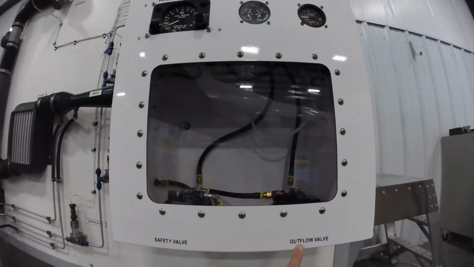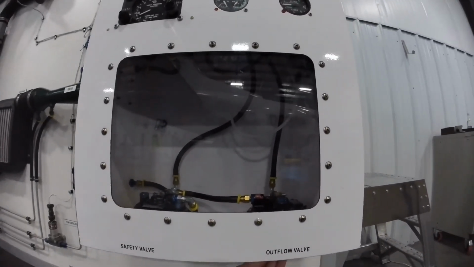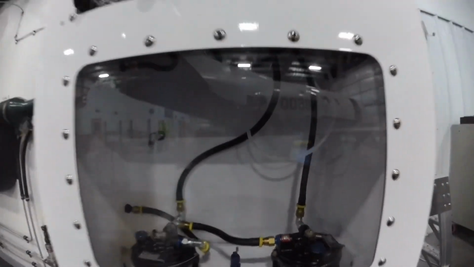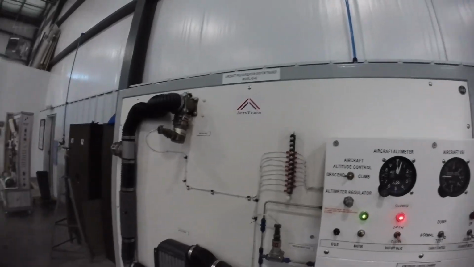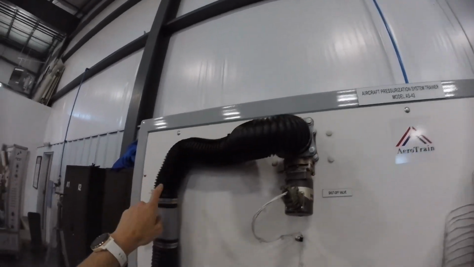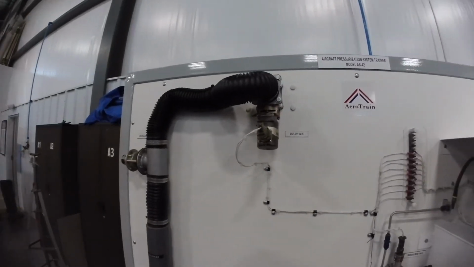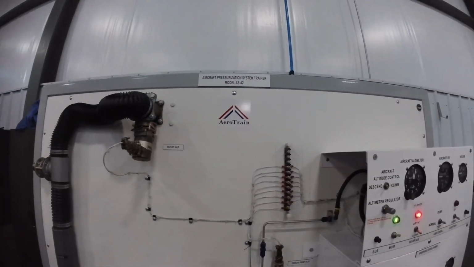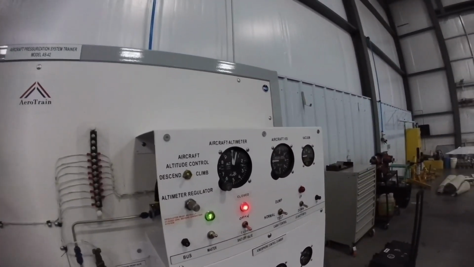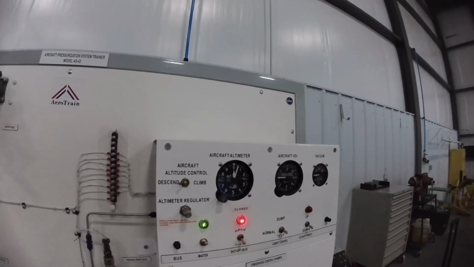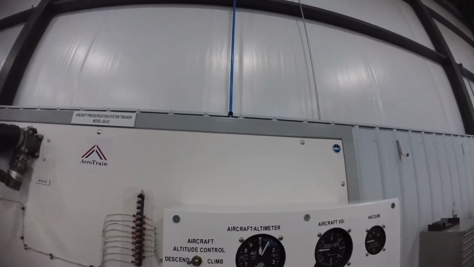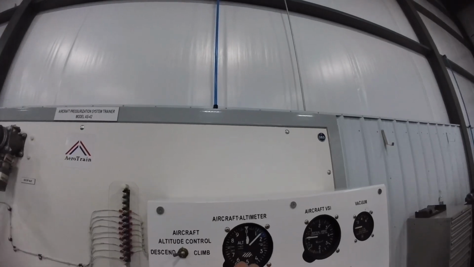So we have our safety and outflow valve. They are electro-pneumatically operated. We have the vacuum system that opens and closes the valves as needed. This ducting here represents bleed air from the compressor section of a turbine engine. The bleed air is ducted and directed through to an air cycle machine, which treats the air before it goes through the pressure bulkhead and is used for aircraft pressurization.